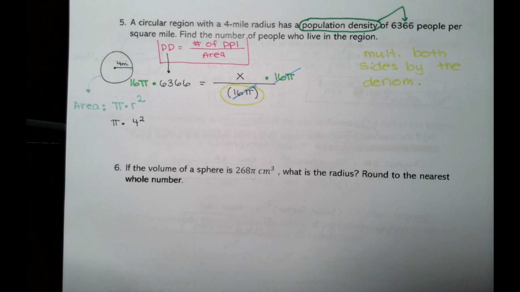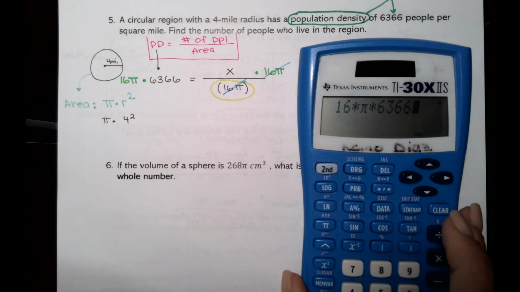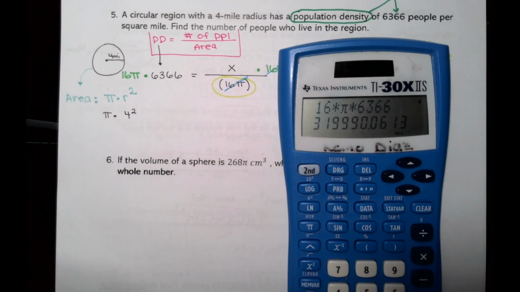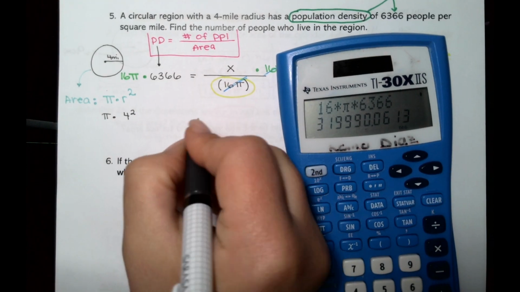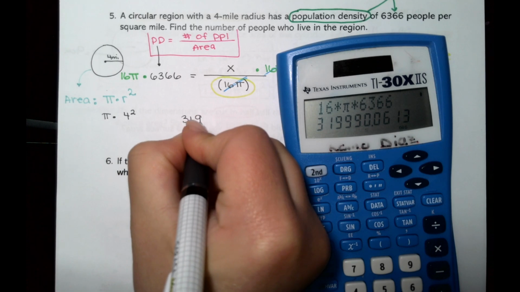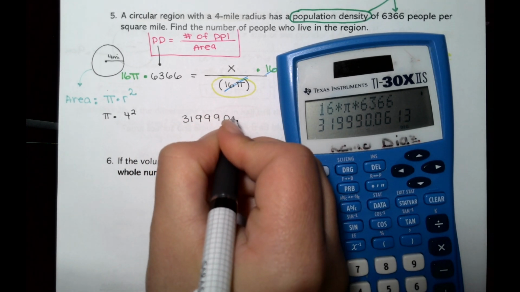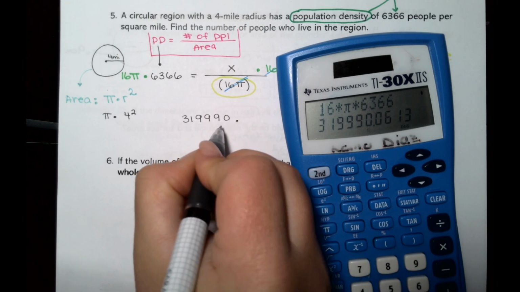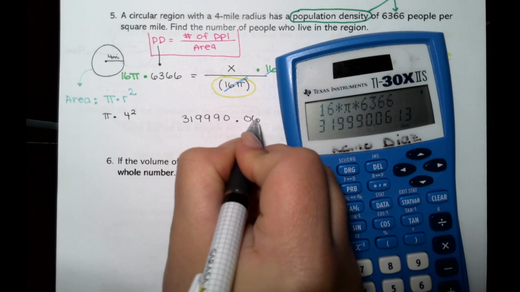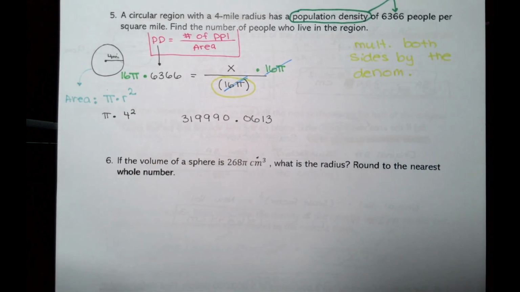So 16 times pi times 6,366. This is what I have on my calculator. Here you go. And I have 31990.0613. And again, I'm giving you extra numbers on purpose.